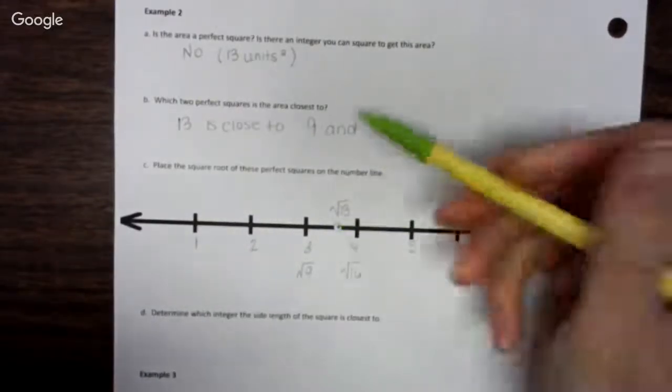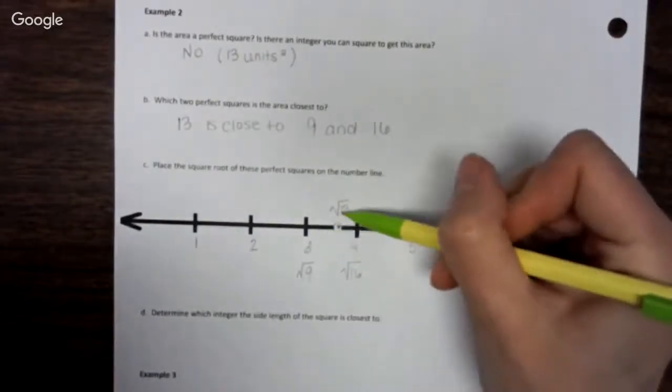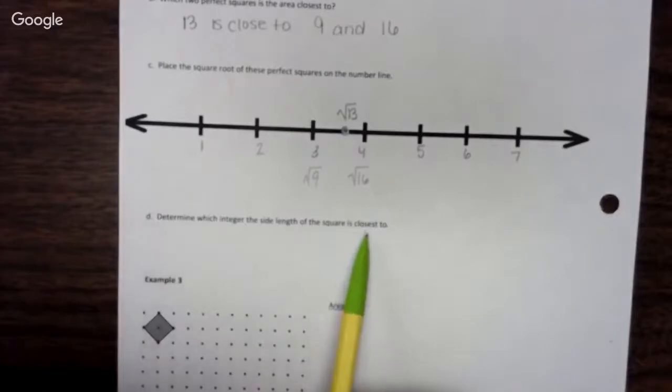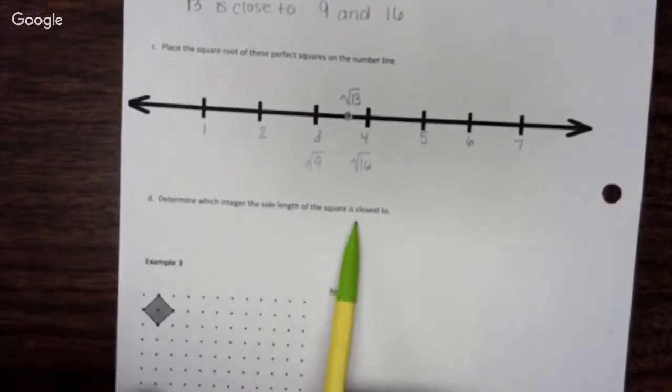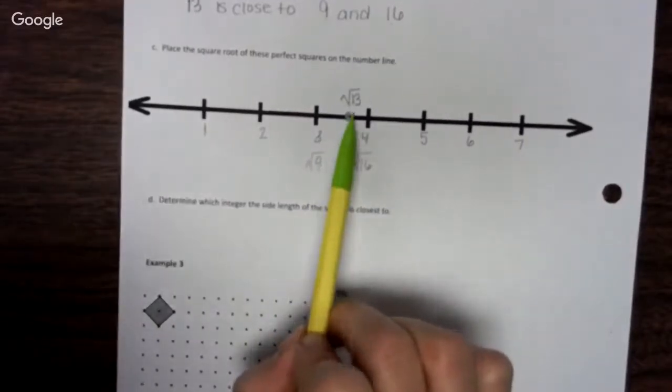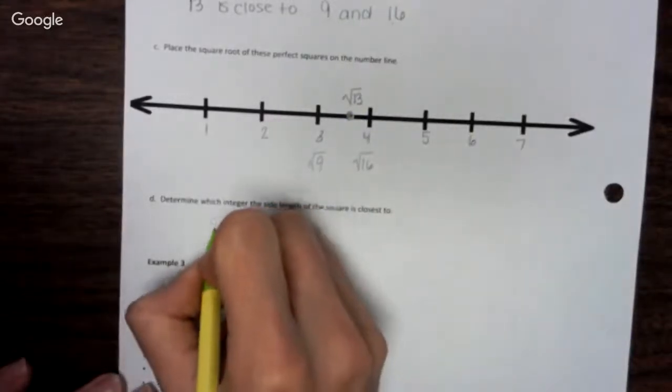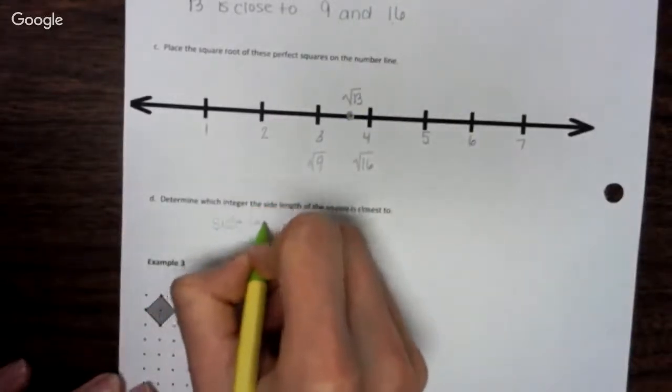It's going to be closer to 4 because 13 is closer to 16. Now, determine which integer the side length of the square is closest to. So the side length, because it's closer to 16, the area is closer to 16, the side length is going to be closer to 4 units.